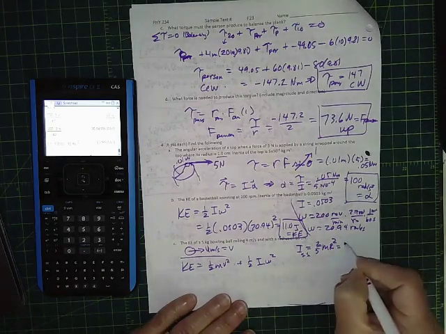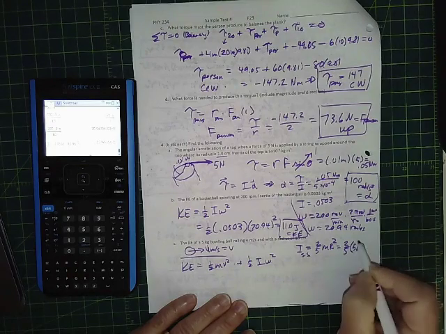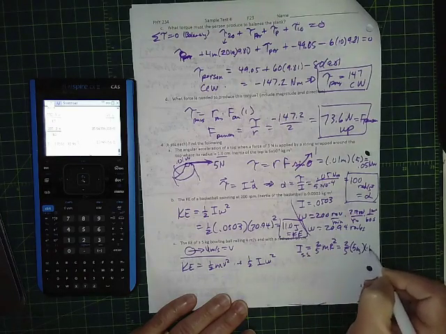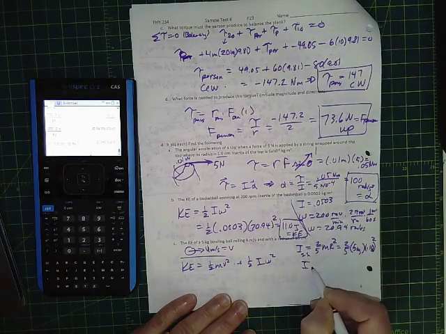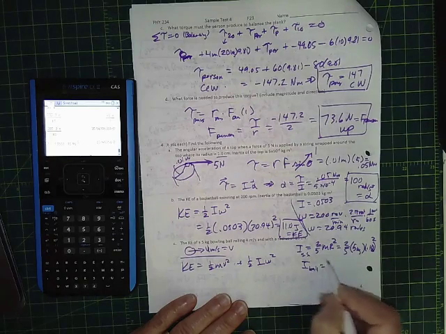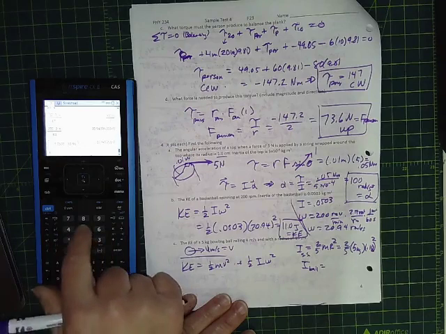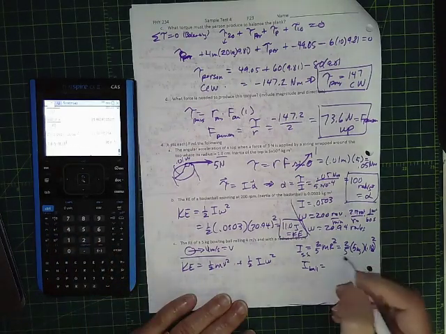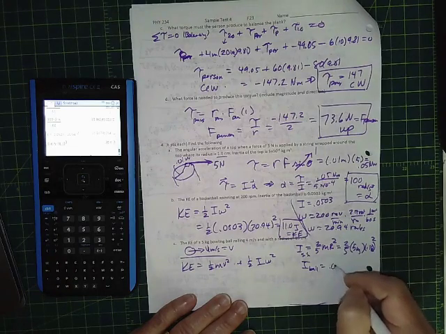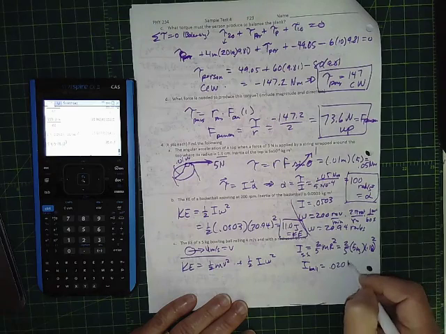So it's going to be 2/5 times mass 5 kilograms times r, 10 centimeters, 0.1 meters, squared. So I for the bowling ball is 0.4 times 5 times 0.1 squared, which is 0.020 kilogram meters squared.